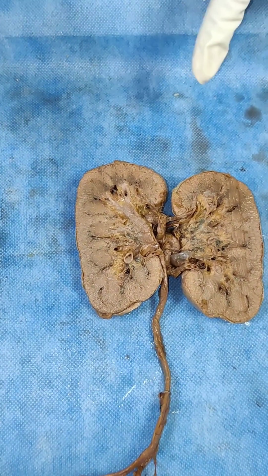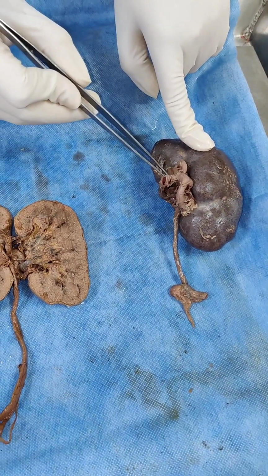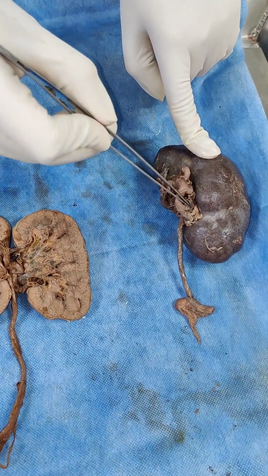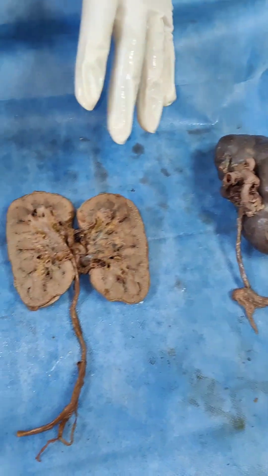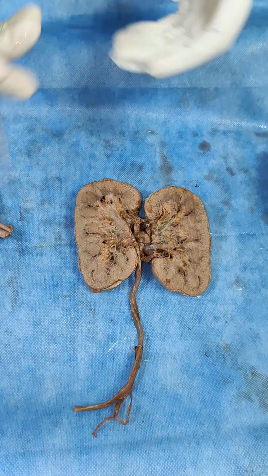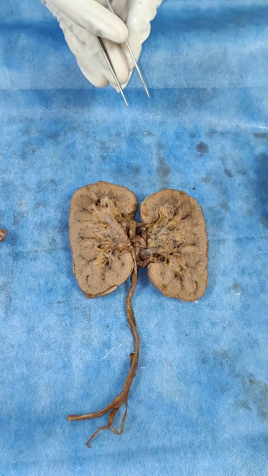Now the blood supply of kidney. The kidney is supplied by the renal artery, which is arising from the abdominal aorta. The venous drainage is into the renal vein, which is draining into the inferior vena cava. The lymphatic drainage is into the lateral aortic group of lymph nodes. So this is about the kidneys. Thanks for watching.